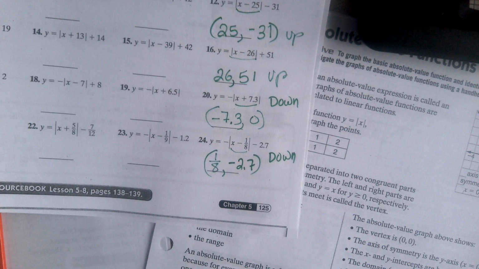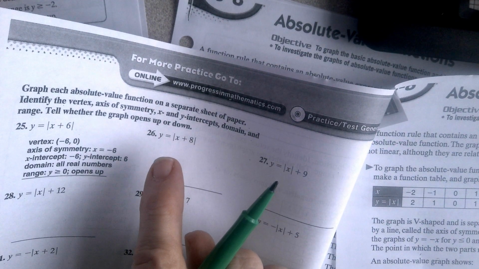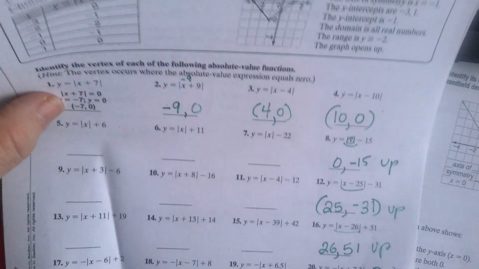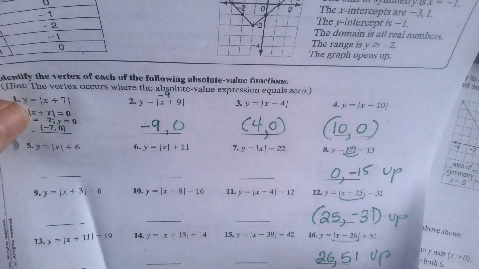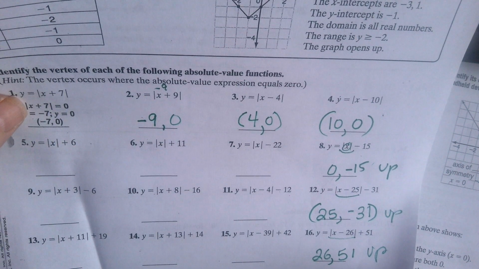We hardly have any time. Do you have to give the direction for all of them? They don't say, but I don't think it hurts because we're not going to get to this side. This side, they kind of want the same thing, except they want also the domain, and to tell whether it goes up and down. And I think we can kind of do that with this side. I wouldn't be able to get the domain. I might have to graph it to get the domain. I'm not going to worry about the domain today.